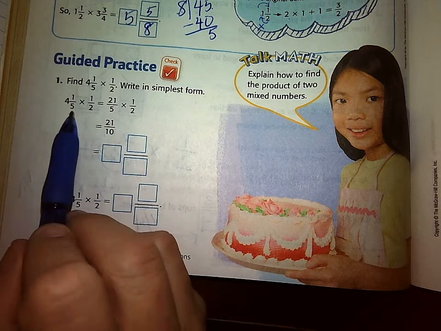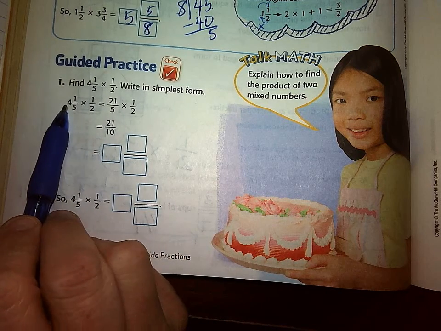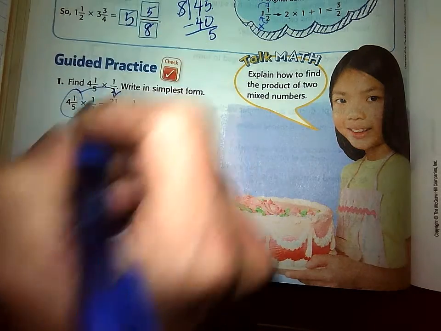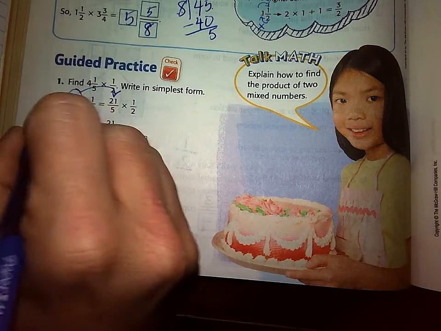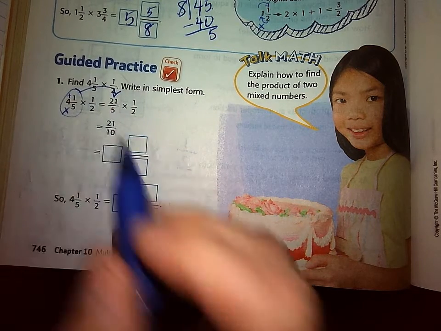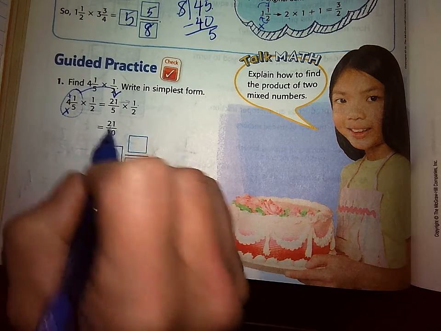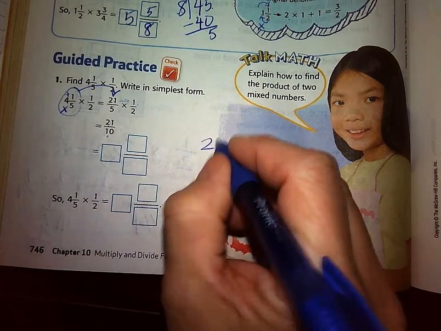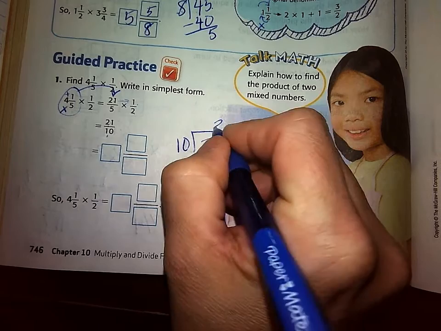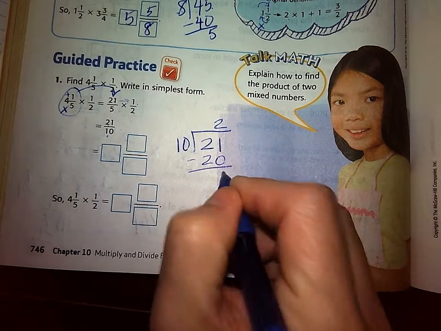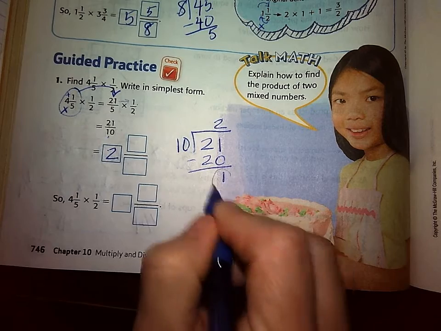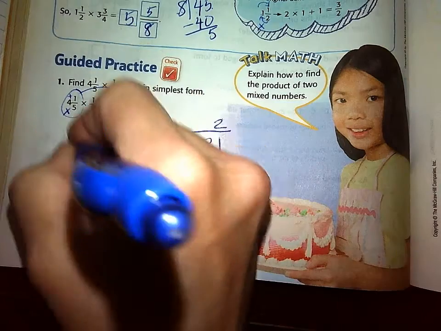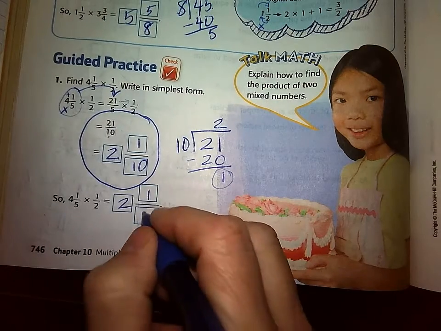So here's the guided practice. 4 1/5 times 1/2. They changed 4 1/5 into 21/5. They did 5 times 4 is 20, plus 1 is 21/5. We multiply across the numerator. 21 times 1 is 21. 5 times 2 is 10. And then they turned that into a mixed number. 10 fits into 21 2 times with 1 left over. So it's 2. Your remainder becomes your numerator, and you always keep the denominator. 21/10 or 2 1/10. That's your answer.